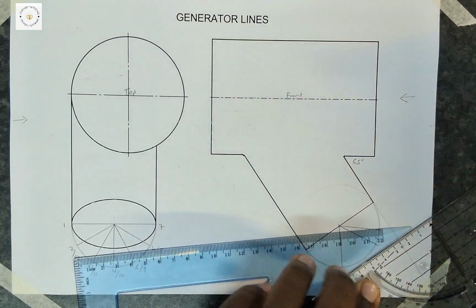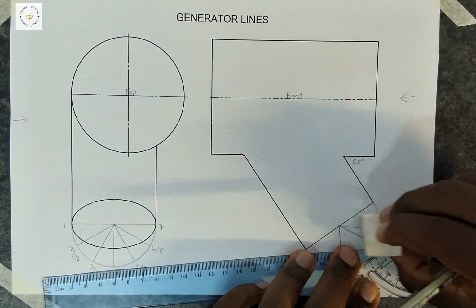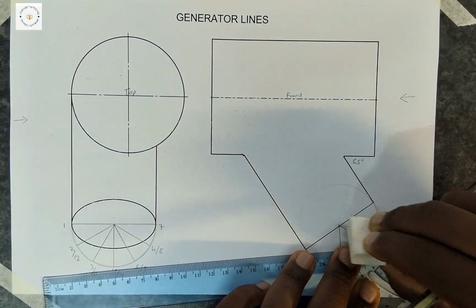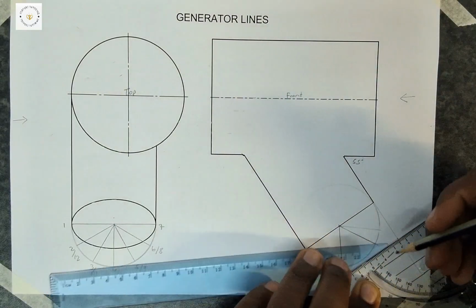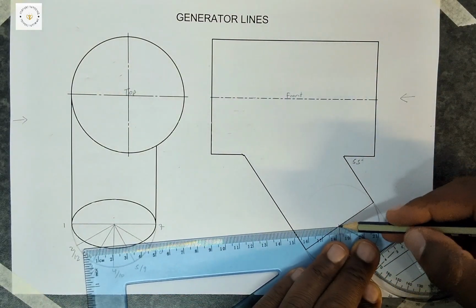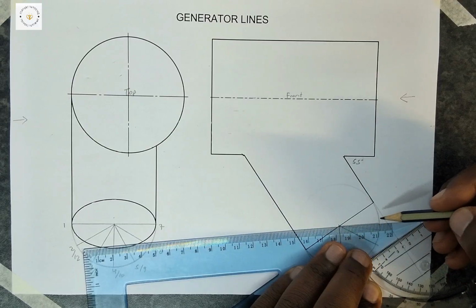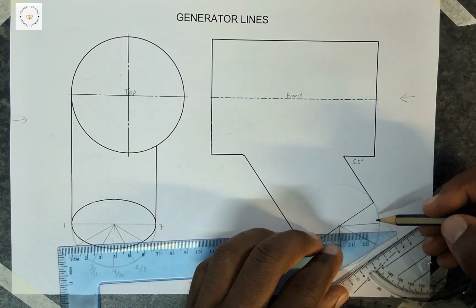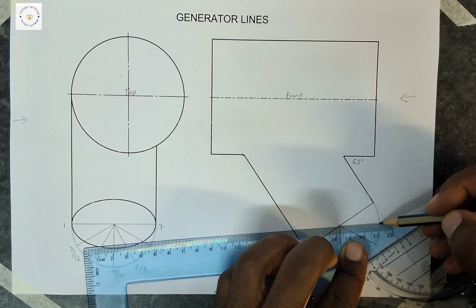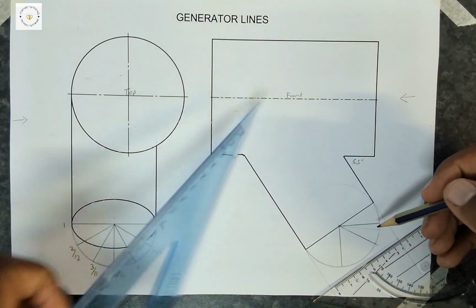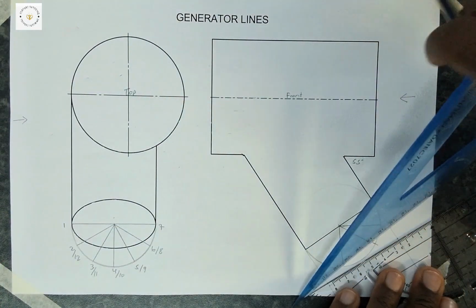I think I might have made a mistake on this one. Let's see. Yeah, see, that was a mistake. Okay. Okay, this is perfect. Need to figure out that one.